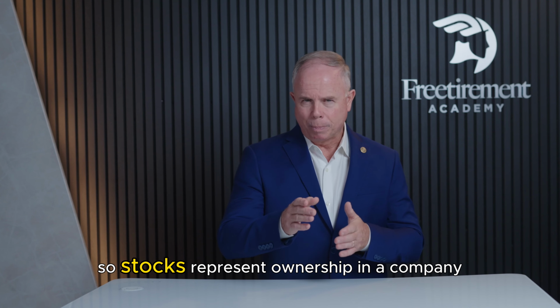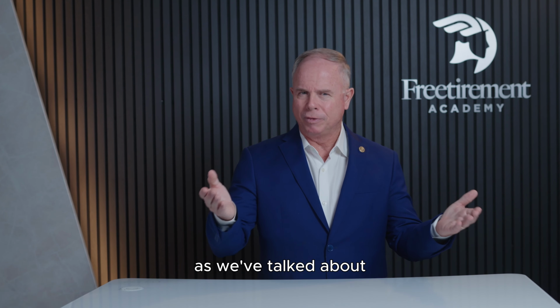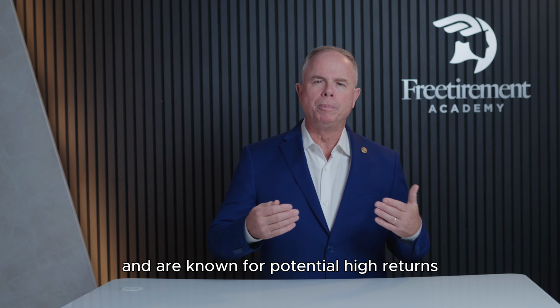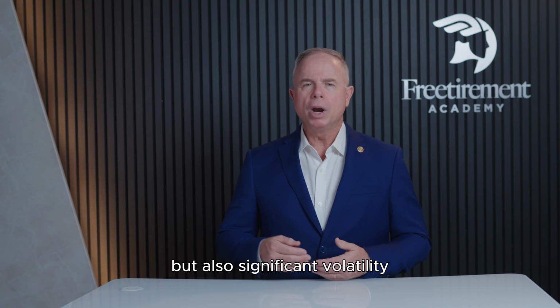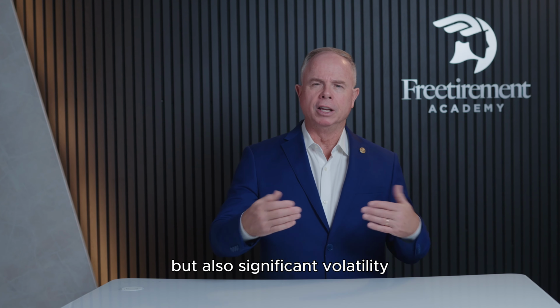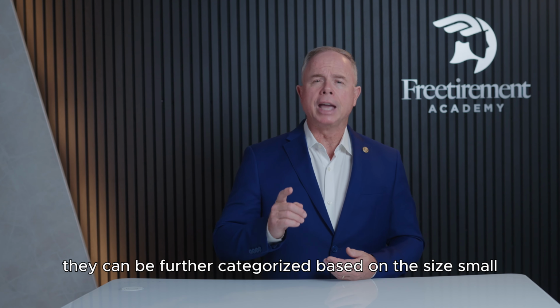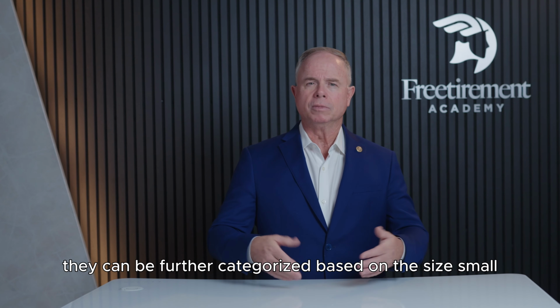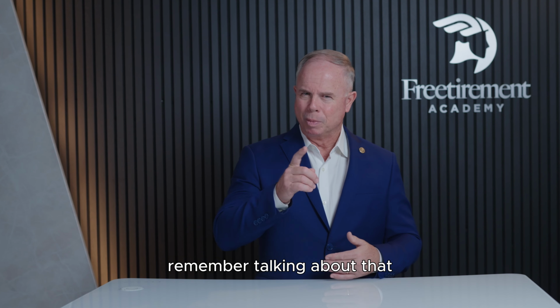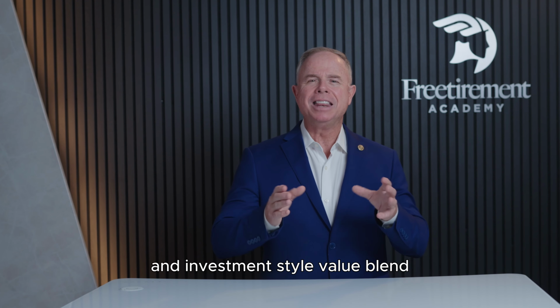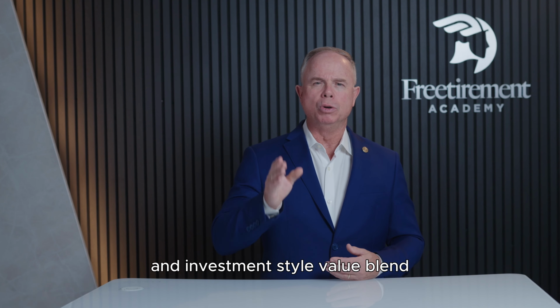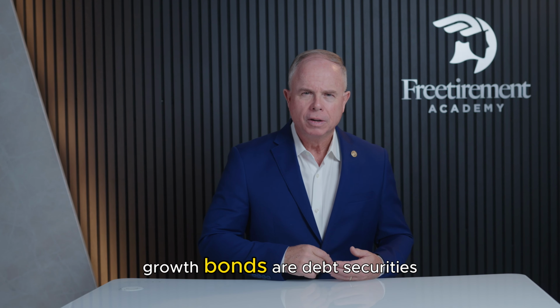So stocks represent ownership in a company, as we've talked about, and are known for potential high returns, but also significant volatility. They can be further categorized based on the size, small, medium, large cap, remember talking about that, and investment style, value, blend, growth.